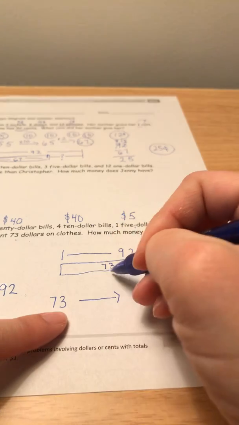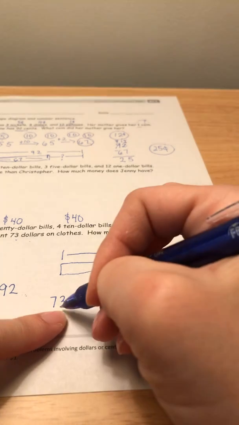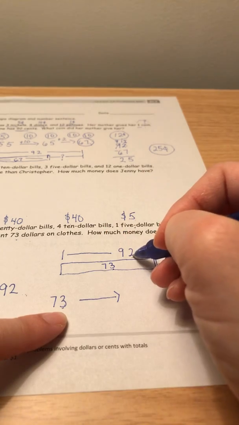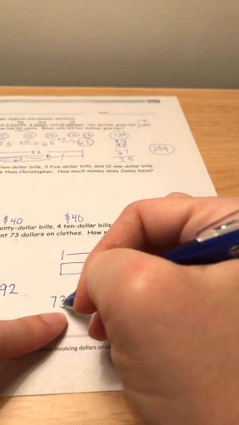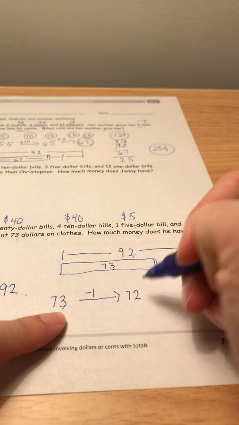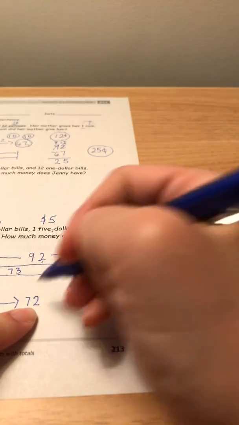Okay, so if we want to make 73 a friendly number for this problem, we can take one away and now our ones column would match the whole. So 73 take away 1 is going to give us 72. Now we will need to add that back, right? Okay, so keep that in your mind.